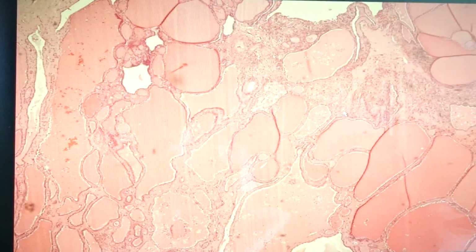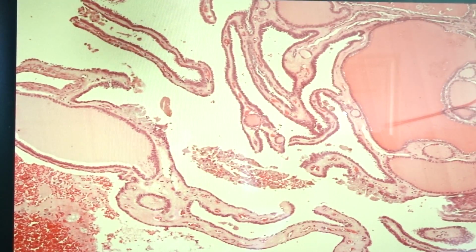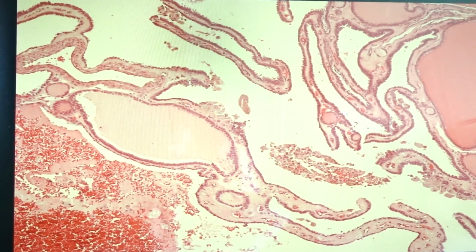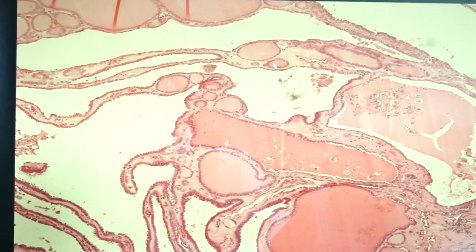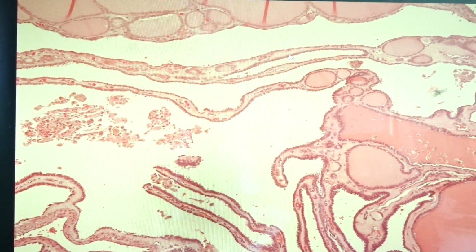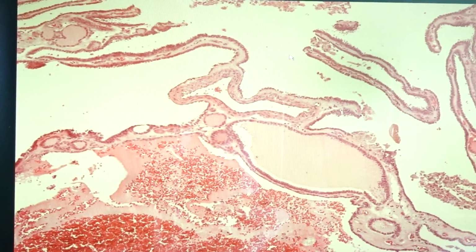I'll just show you the other areas. So you have some pseudopapillary formation. Usually we take note of the presence of secondary colloid formation to distinguish it from a papillary carcinoma. Okay, so you have secondary colloid formation within those papillae or papillary areas. So this is simply a papillary hyperplasia.